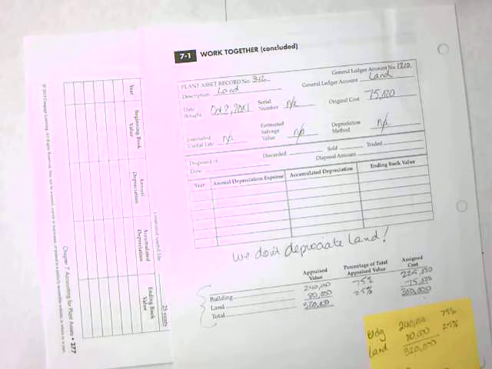All right, so the first thing we're going to do is complete the depreciation table for each asset using straight line. If the asset was not purchased at the beginning of 20X1, compute the depreciation expense for the part of the year that the asset was owned.